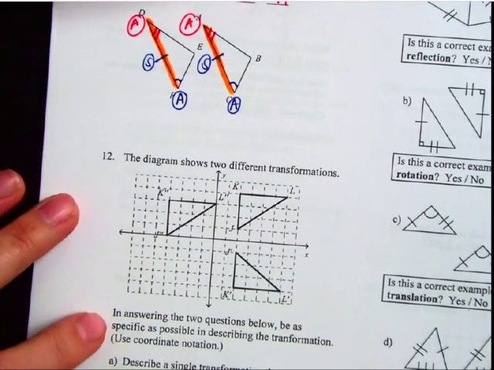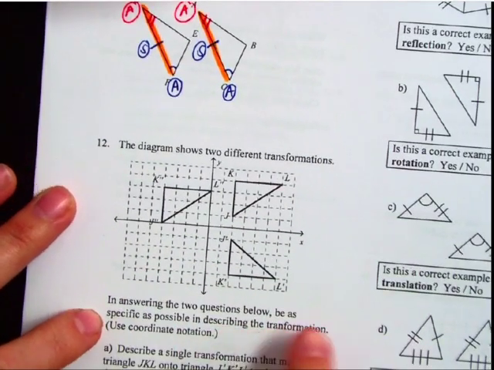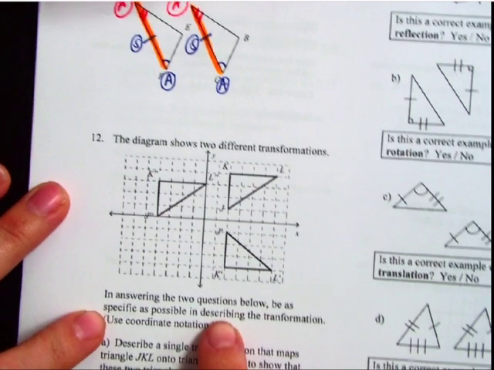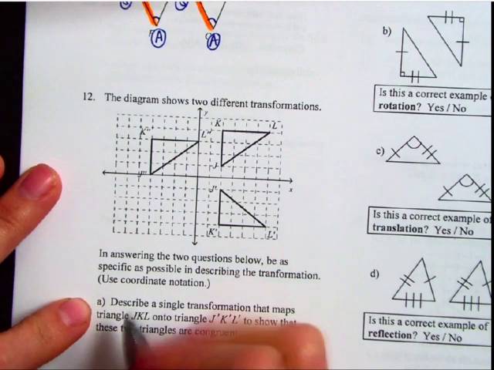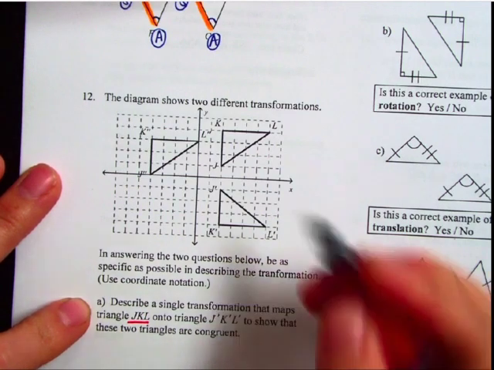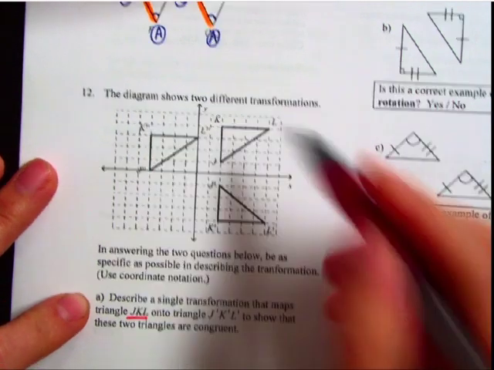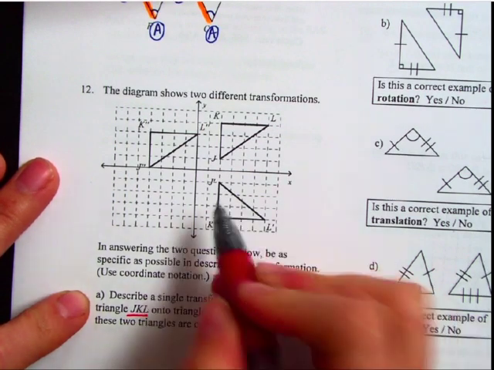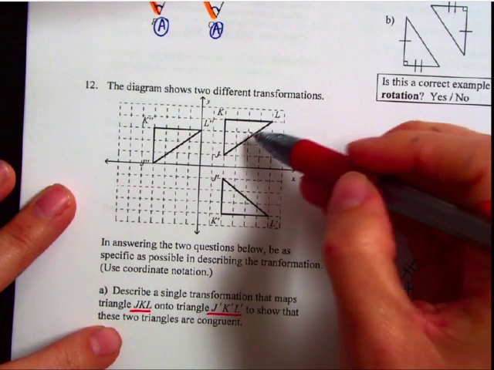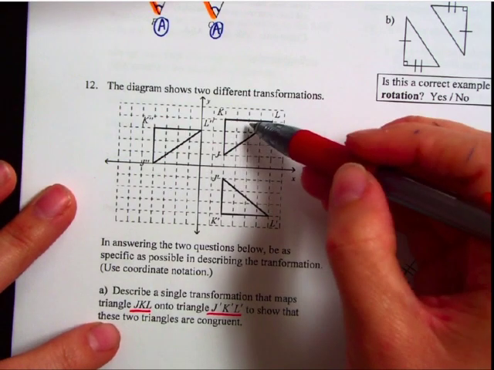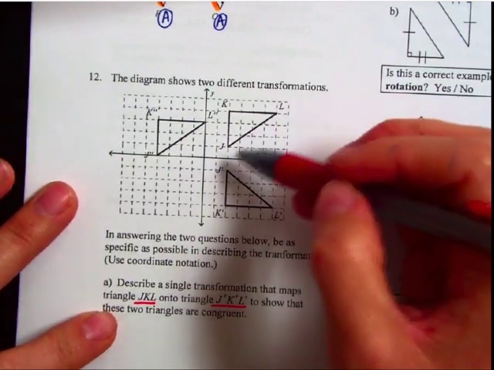All right, number 12, we are going to answer the two questions and we're going to be as specific as possible. So we're going to describe a single transformation that maps triangle JKL, so that's this one here, onto triangle JK prime L prime. And then that's showing that these two are congruent if we can state the single transformation using rigid motion.